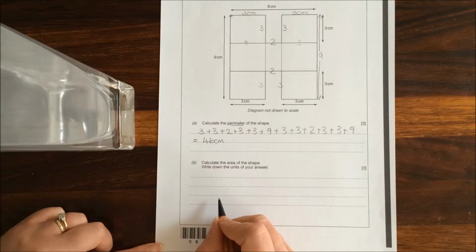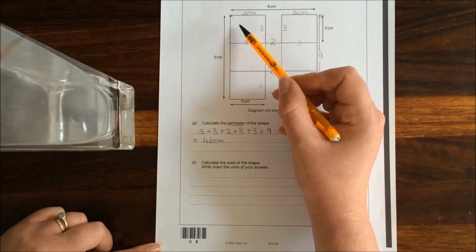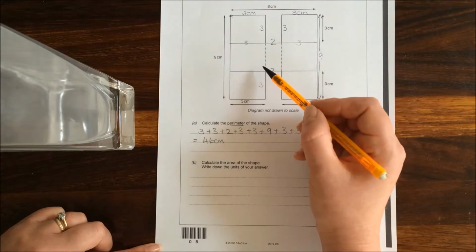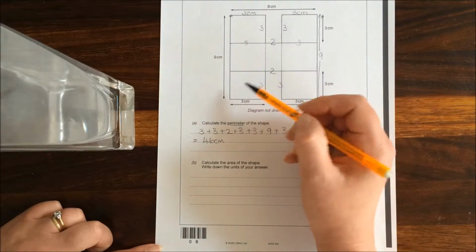Calculate the area of the shape. Write down the units of your answer. So the area is going to be the total space inside the shape, so all of it. Okay, now what we can do is work out several areas of the rectangles and add them together.